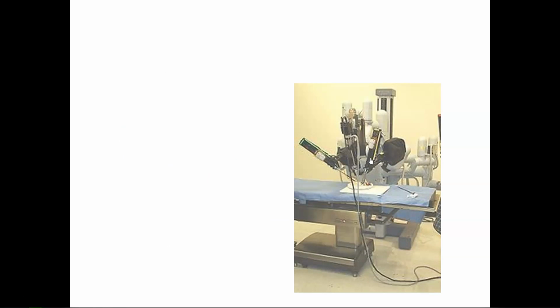Does anybody know what this is? This is a laparoscopic operating robot. So this is a robot that can actually operate on human beings. This is a robot that can actually operate on human beings and do things like, if you need your gallbladder removed, they can do that.